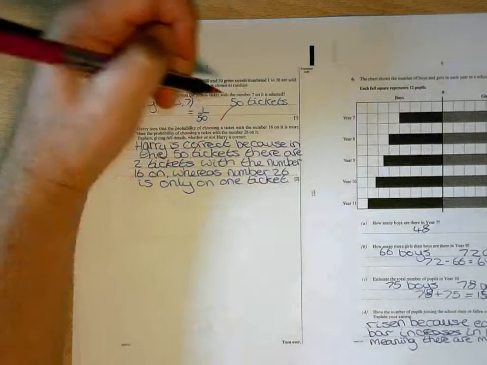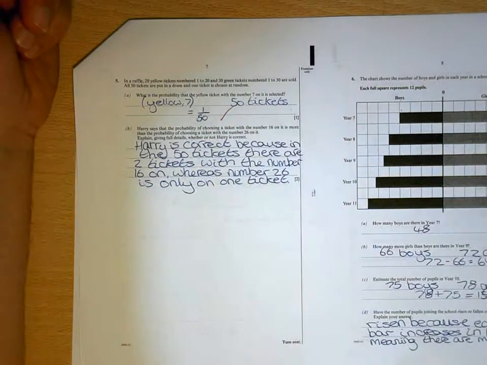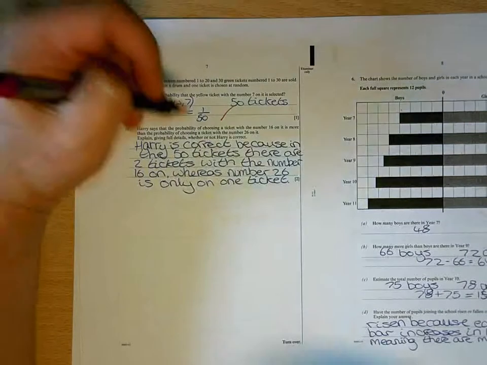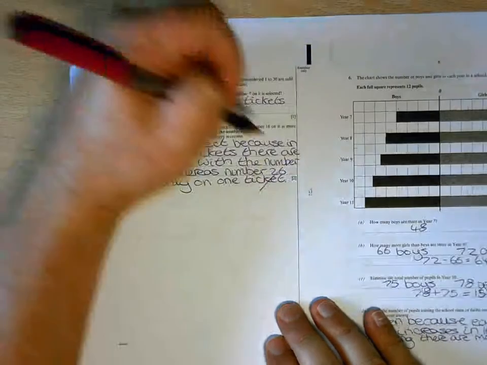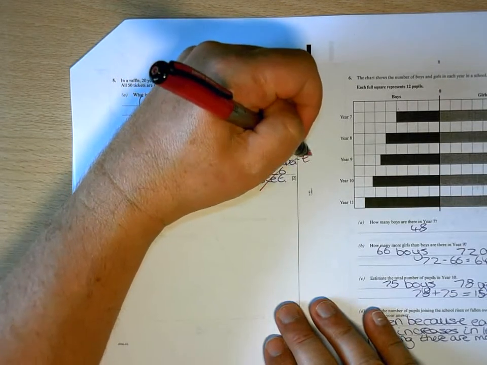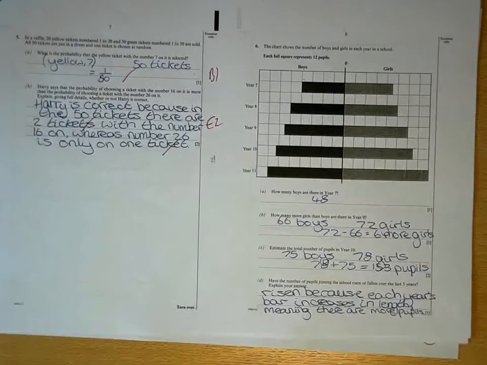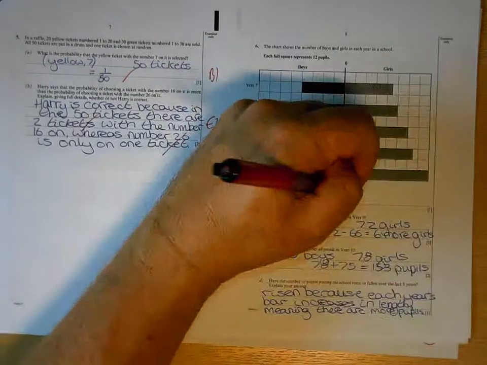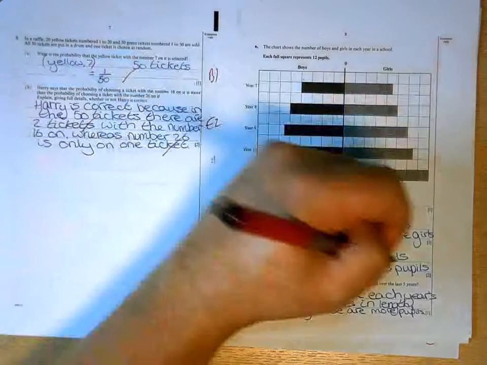1 in 50, good, well done. Harry is correct. There are 2 with the number 16 on, only 1 ticket. Good, good, good, good, good. Here we've got 48, 6, 153 is good.